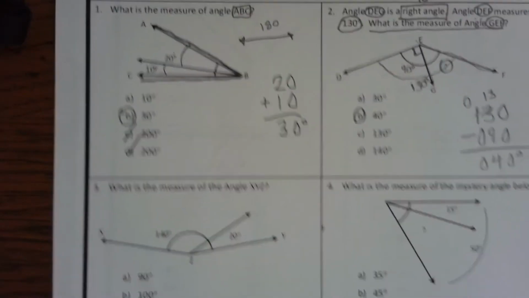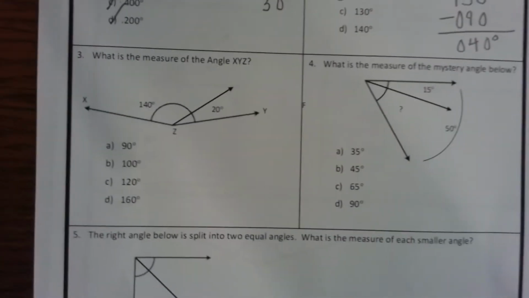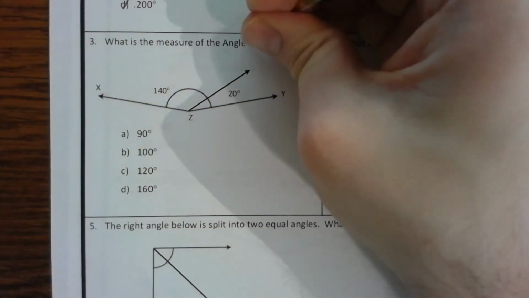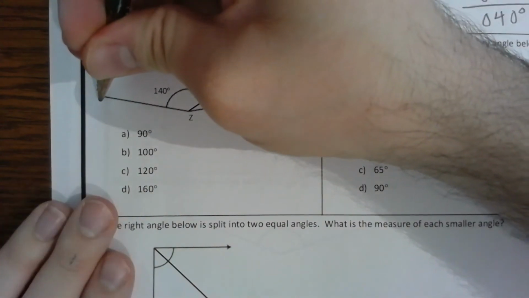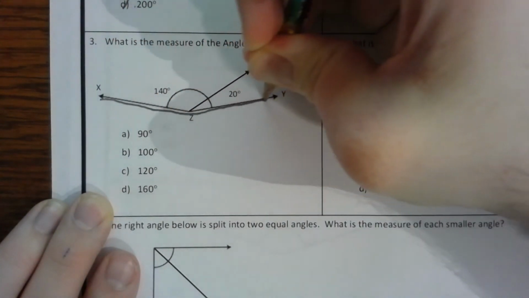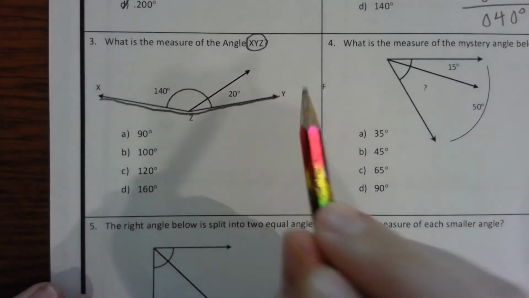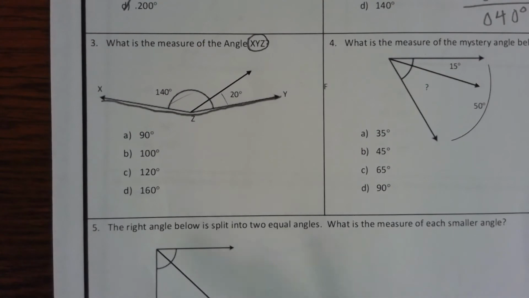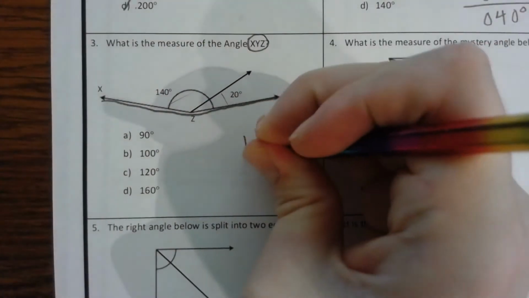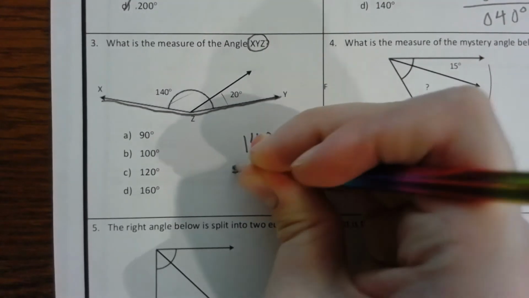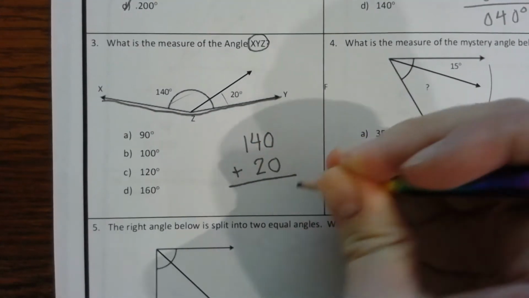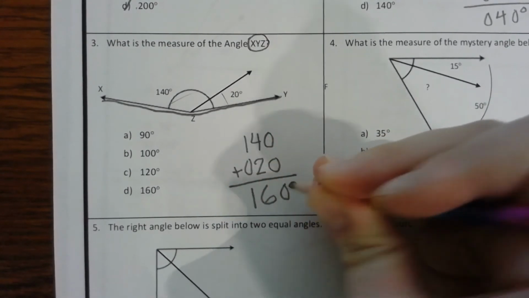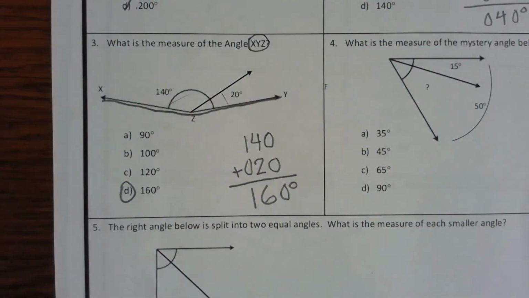Now things are going to start maybe repeating a little bit, so I'm going to speed up a little bit. It asks, what is the measure of angle XYZ? So we're looking for XYZ. I'm going to identify where that is, and we realize that it's this whole thing, right? And it's telling us what this section is worth, and it's telling us what this section is worth. So just like in number 1, we're going to have to use addition. So I do 140 degrees plus 20. I do my math, and we get 4 plus 2 is 6. 1 plus 0 is 1. We get 160 degrees. We match and get D.